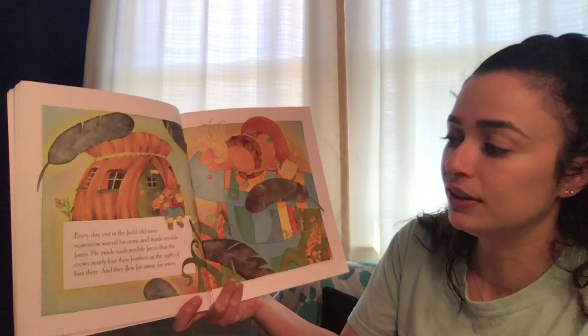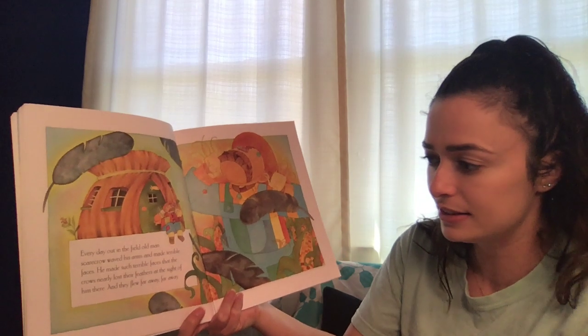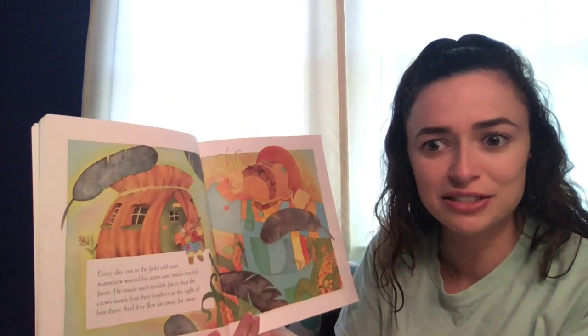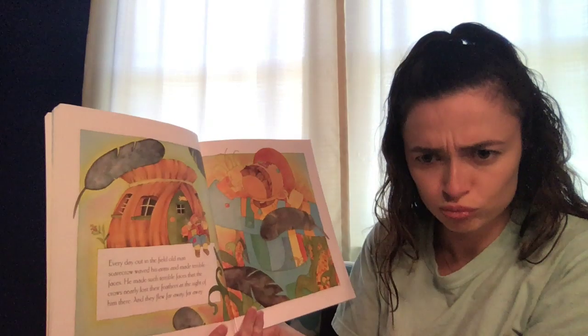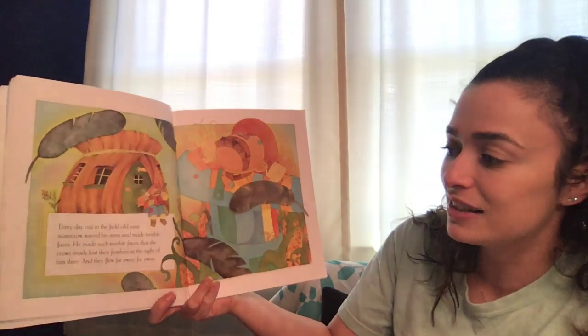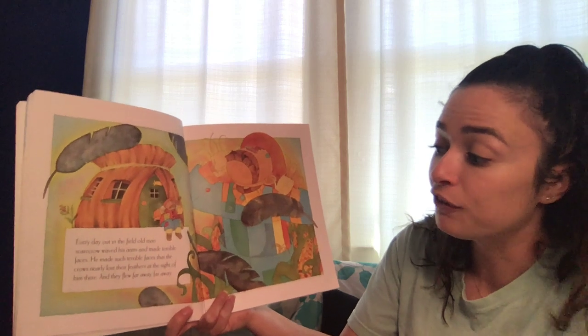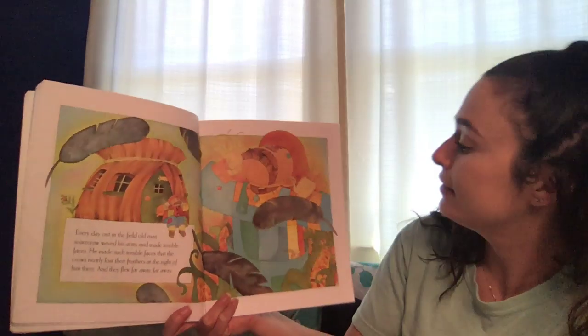Every day out in the fields, Old Man Scarecrow waved his arms and made terrible faces. Can you make a terrible face? Let me see your terrible face. He made such terrible faces that the crows nearly lost their feathers at the sight of him there, and they flew far, far away.